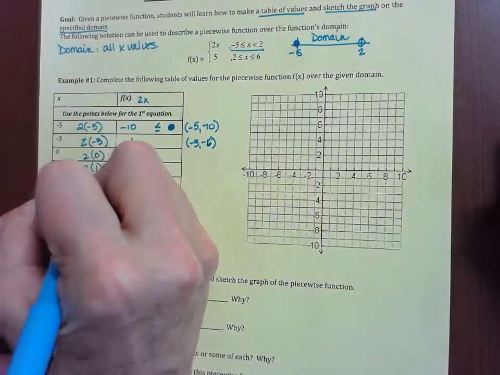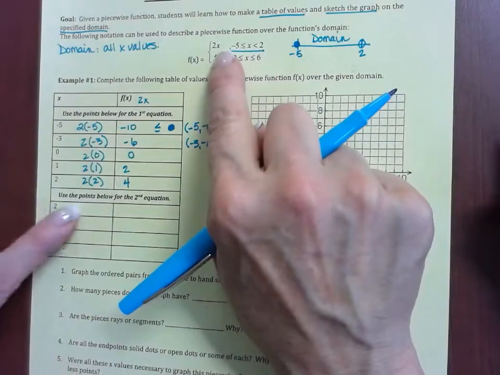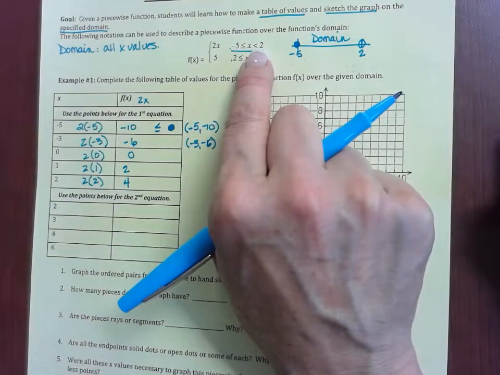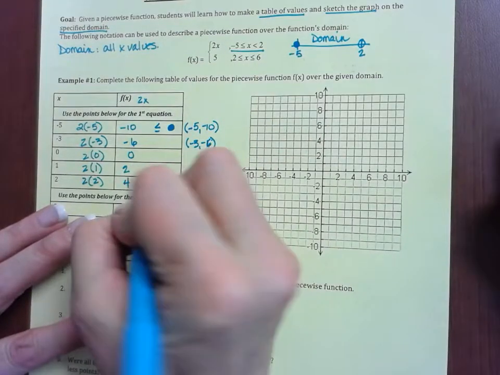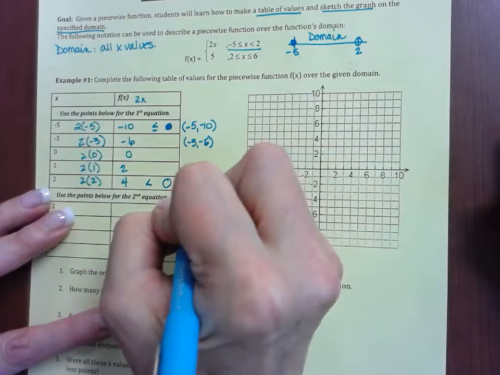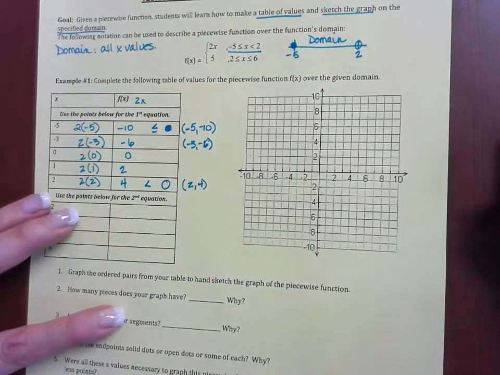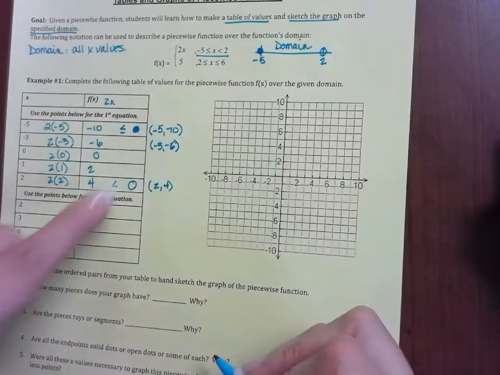And then 2 times 2 gives me 4. For this particular function, does it include 2? No, because it's just a less than, right? So I'm going to use an open dot at my 2, 4 point. Everybody with me? All right, so let's just plot points.